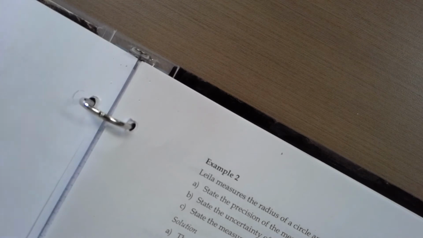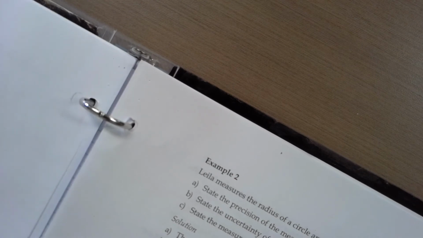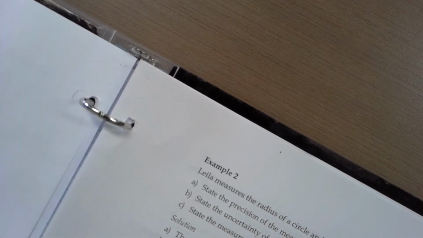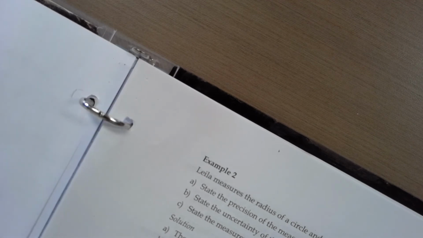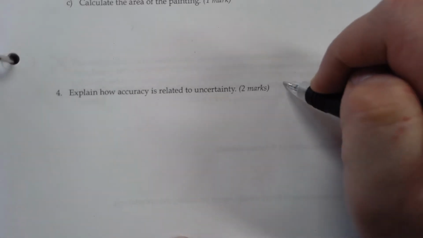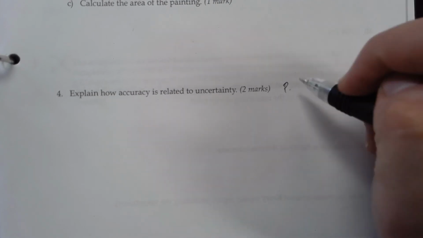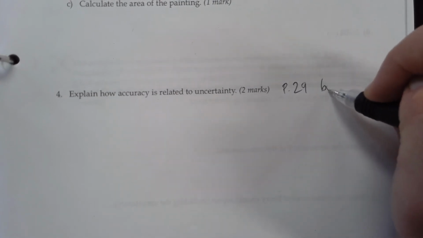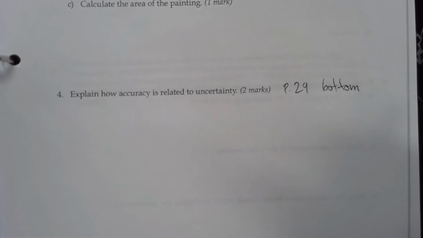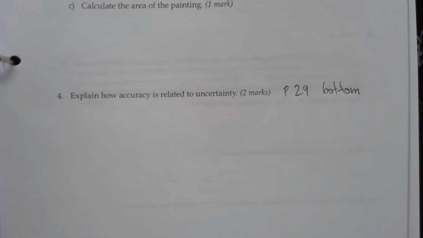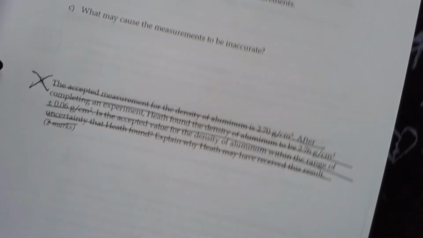Let me give you a page number for that. It's the bottom of page 29. They use the example of measuring a circle. You can certainly use that information to answer this question. It's there for you to use. It's fine.